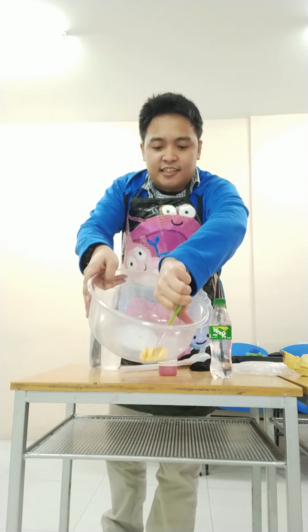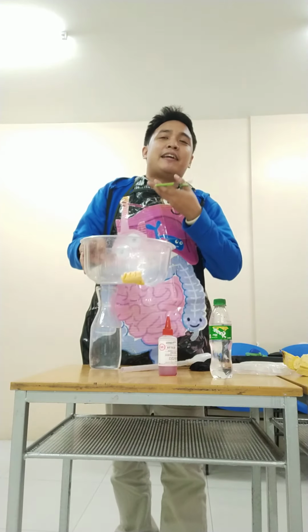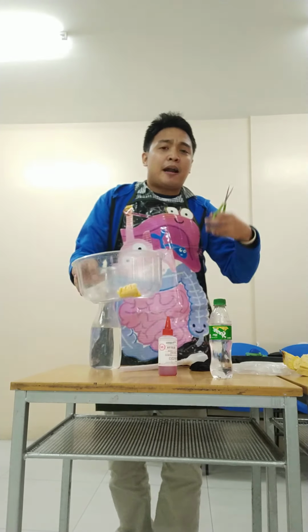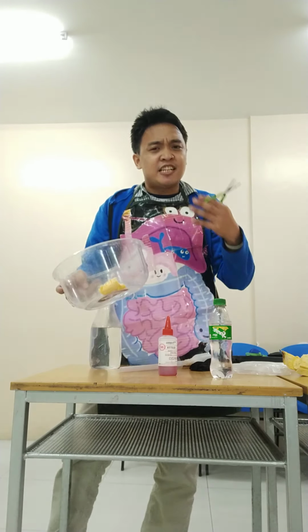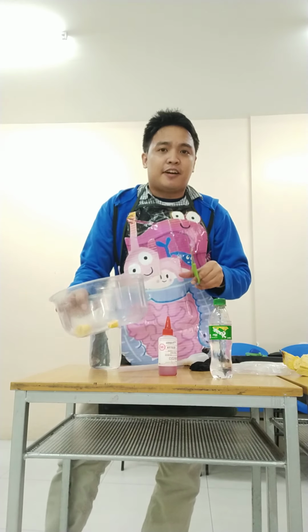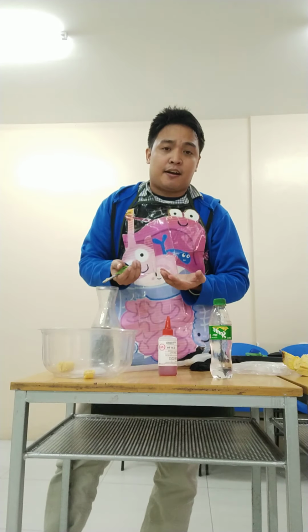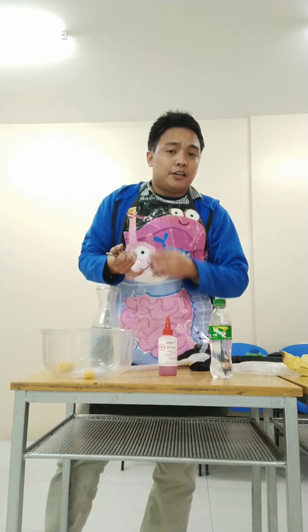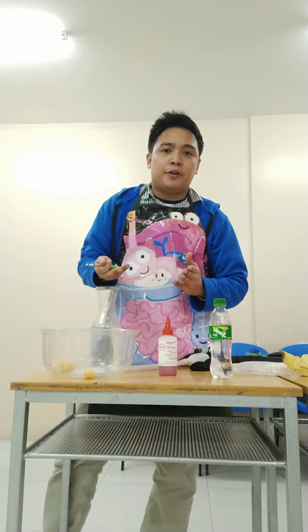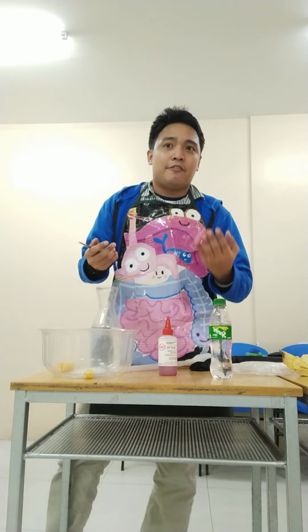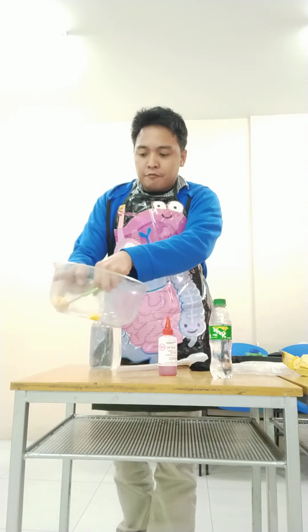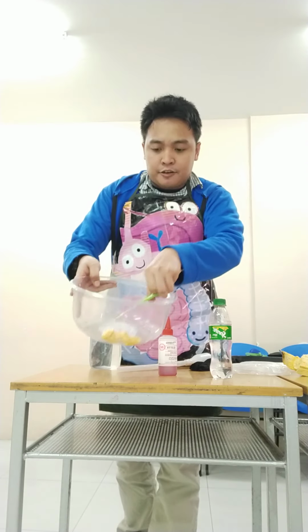Now, inside our mouth, we have the salivary gland. What's the primary function of the salivary gland? To produce the saliva. What's the saliva for? Saliva is needed to break down the starch from the food that we're eating. Another function of the saliva is to help the food become a ball of food, which is what we call bolus. Again, the saliva makes the broken pieces of food into a ball, which is what we call a bolus.